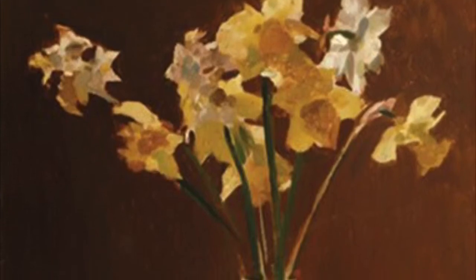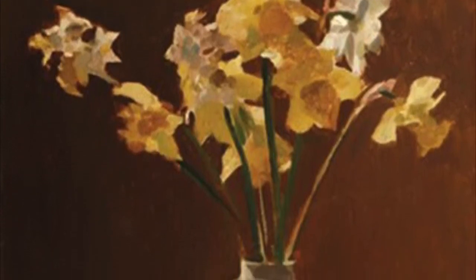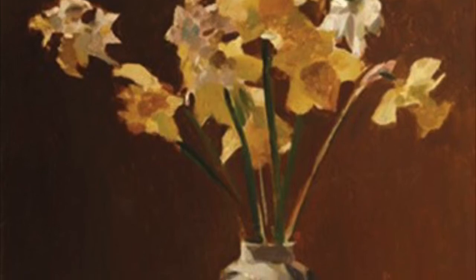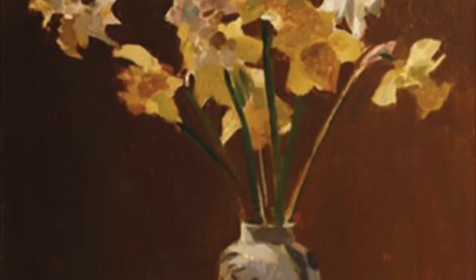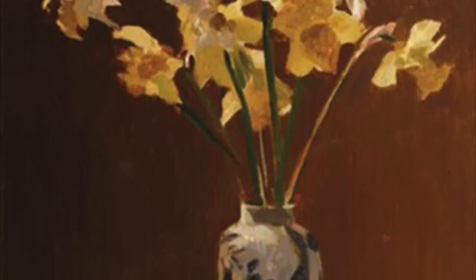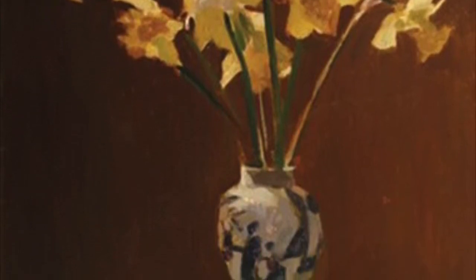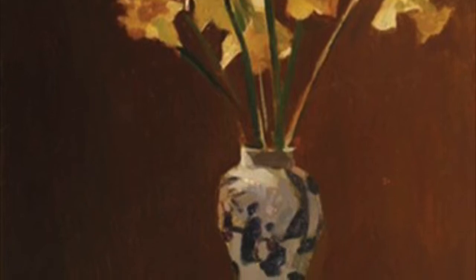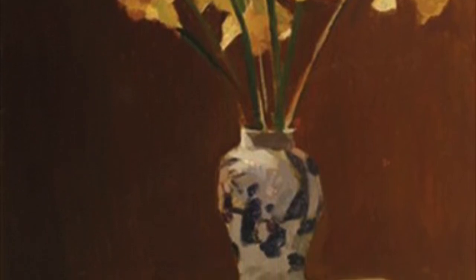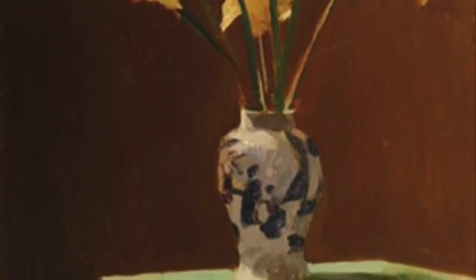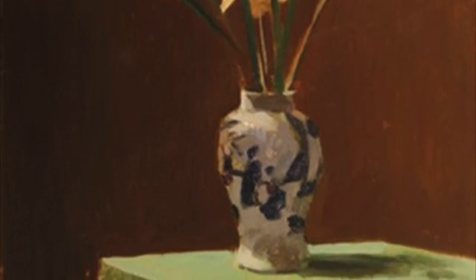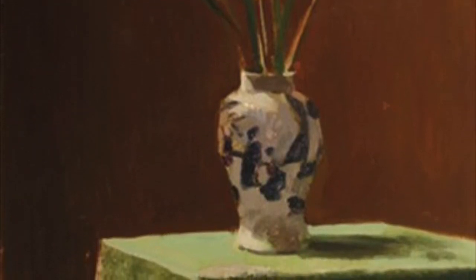This next example is by another Australian artist, Max Meldrum, called Still Life with Daffodils. This is a classic example of the triangular shaped composition used on its point. You will see the triangle used on its base as well, but it is commonly seen when you paint flowers.